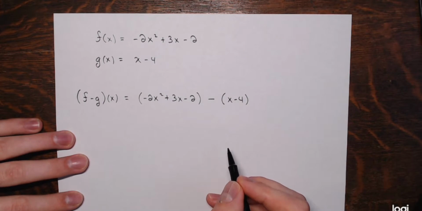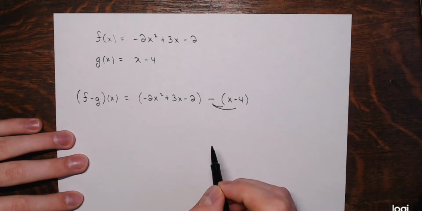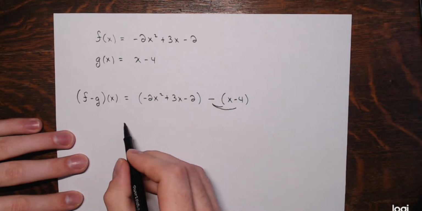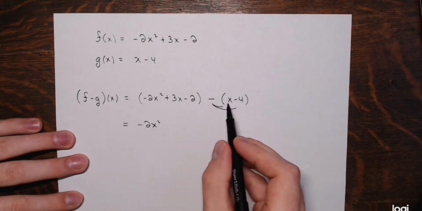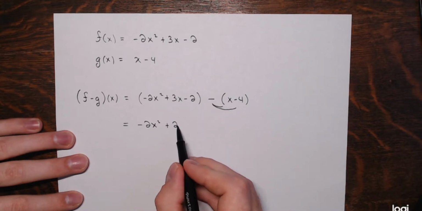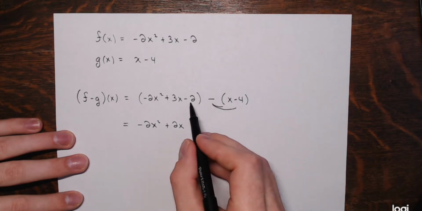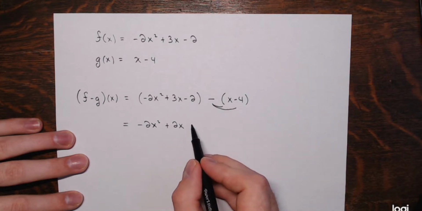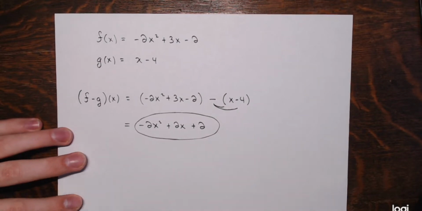And then be careful you're subtracting, right? So you gotta distribute if there are multiple terms. And combining like terms, we have negative 2x squared, and 3x minus x is positive 2x, and then negative 2 minus negative 4 would be plus 4. Negative 2 plus 4 should be positive 2. And here you go. This is the simplified version of f minus g.